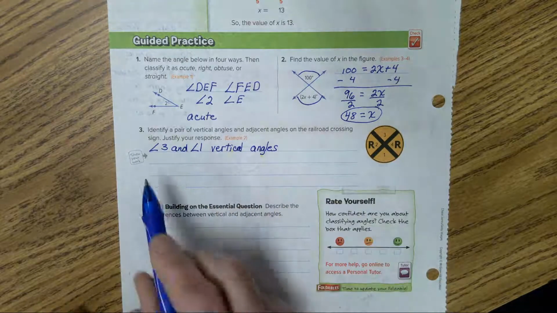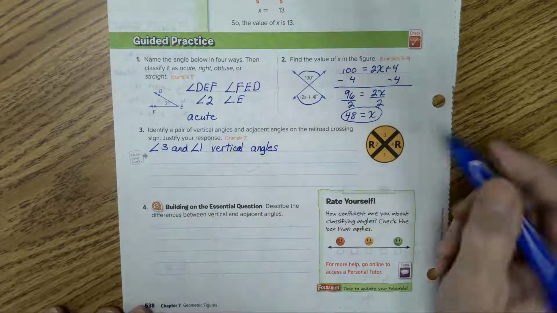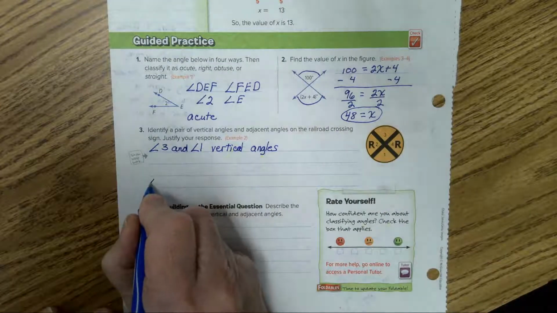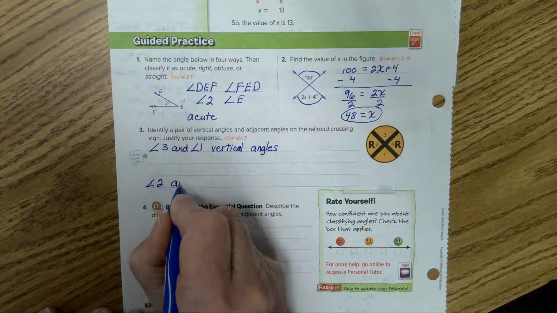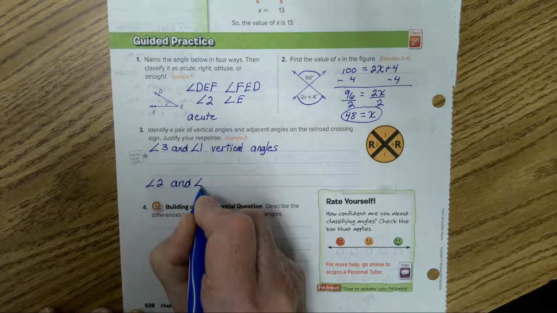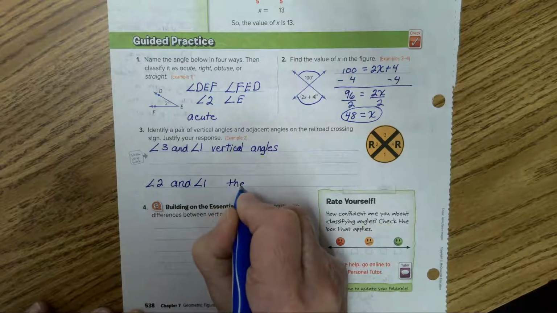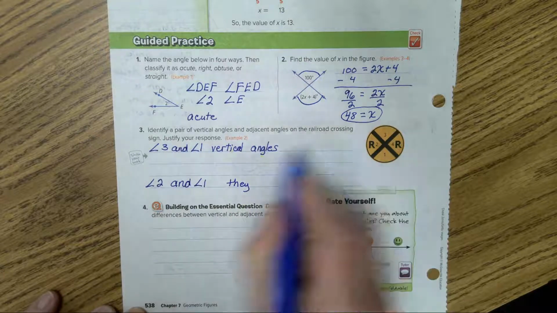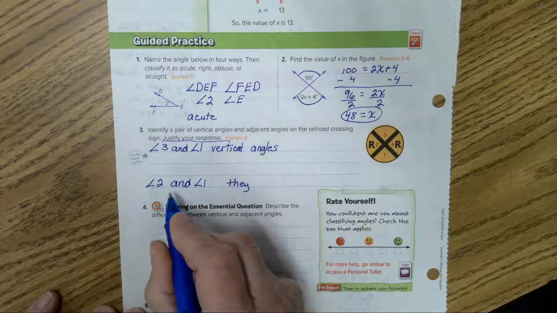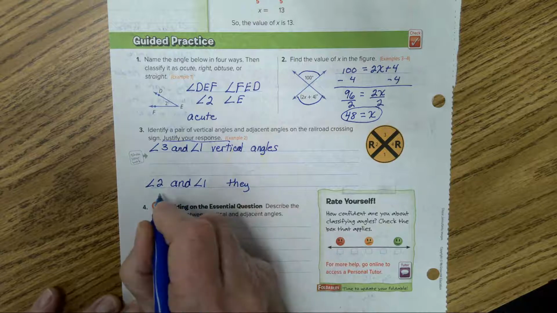And adjacent angles would be angle 2 and angle 1. Now there are many that you could choose. Because it also says justify your response, angle 2 and angle 1 are adjacent angles.